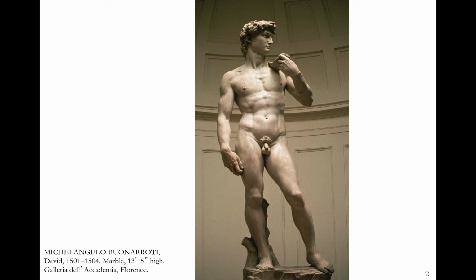Although this is a biblical story, this is really a mascot. David becomes a mascot for Florence. Florence is always getting attacked. They don't have a big army, but they are making a public statement saying that we have God's favor.